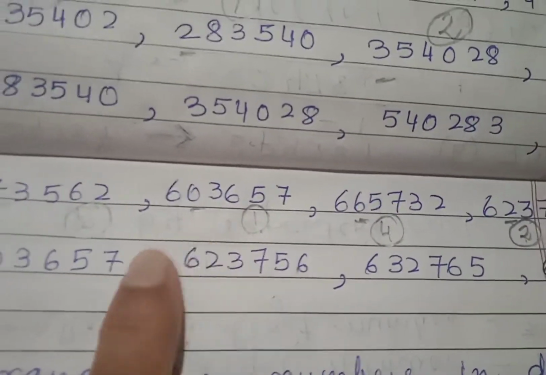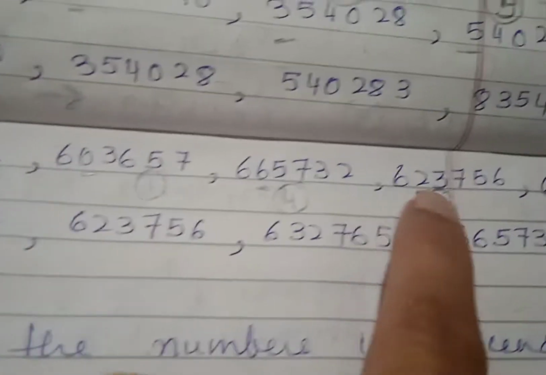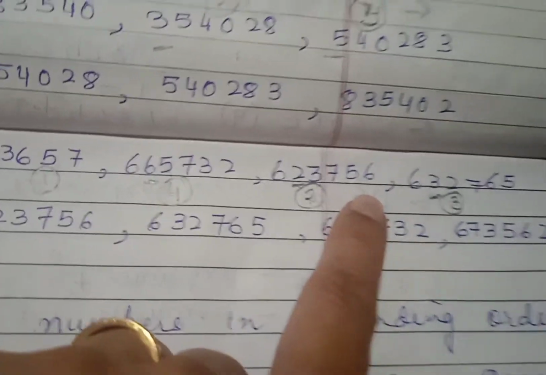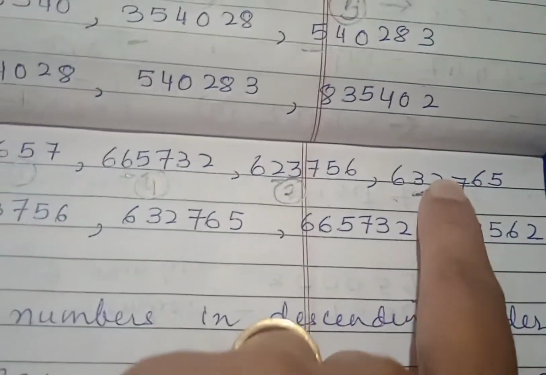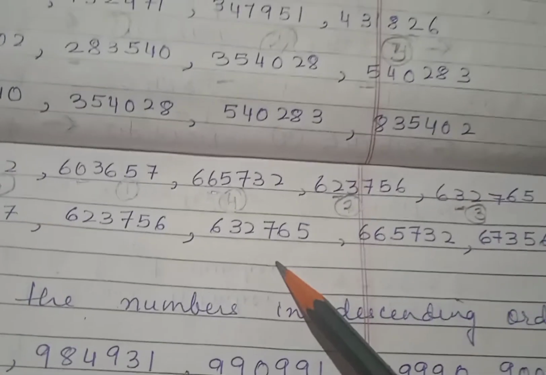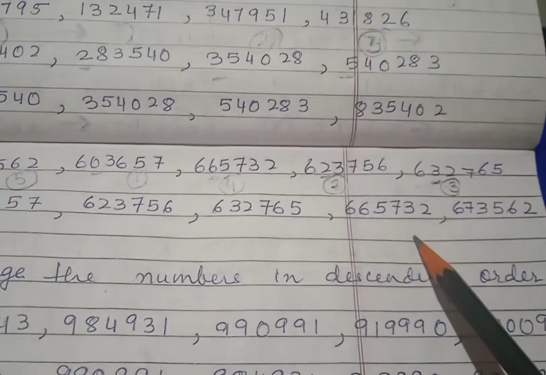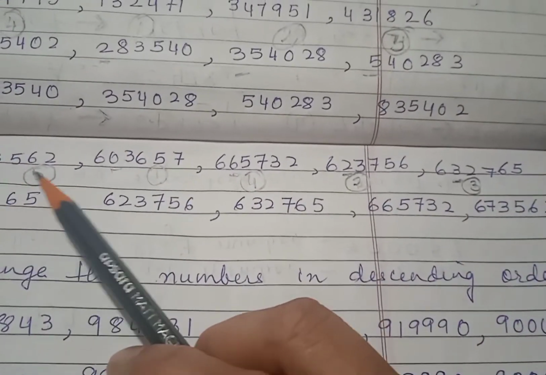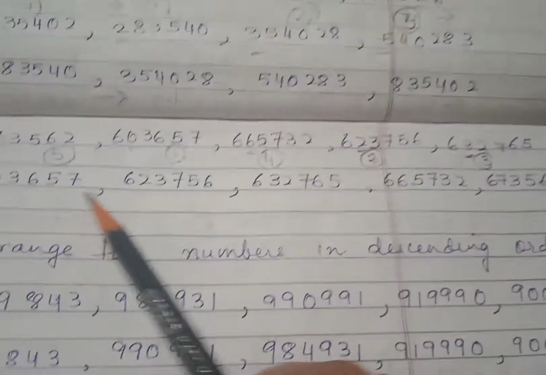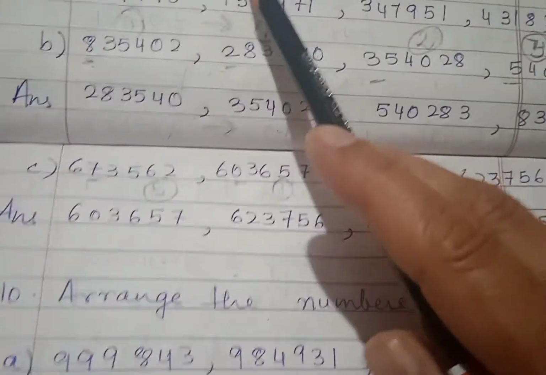Now that we have decided which one will come first and which one will come second, we just write them. First comes 603657, followed by 623756, followed by 632765 here in the third position. Fourth is 665732, and the last one 673562 at the end. So this is the ascending order, smaller to bigger. We are over with question number 9.